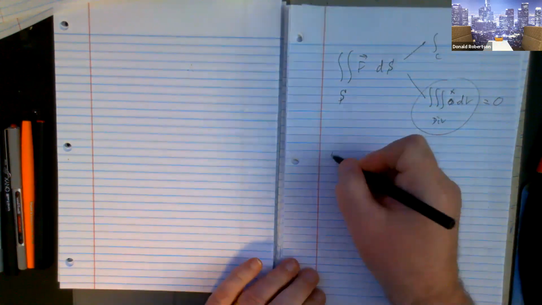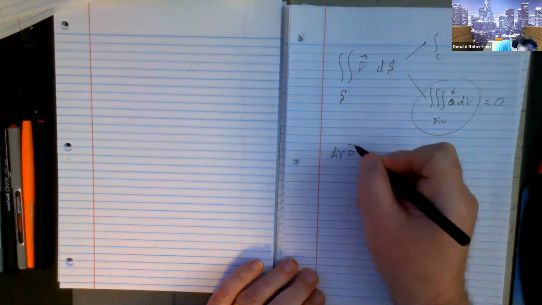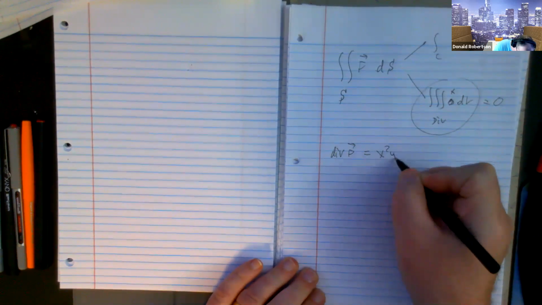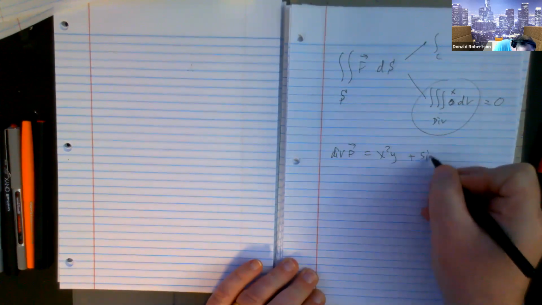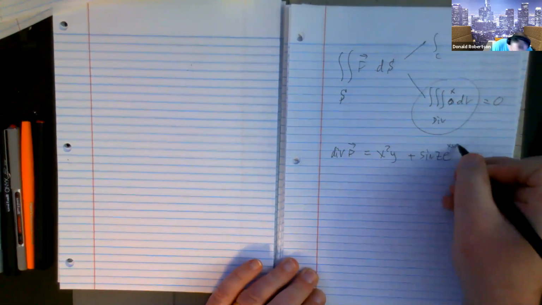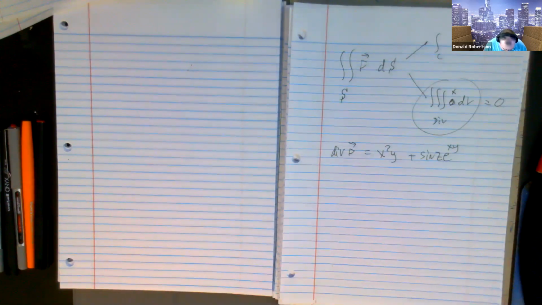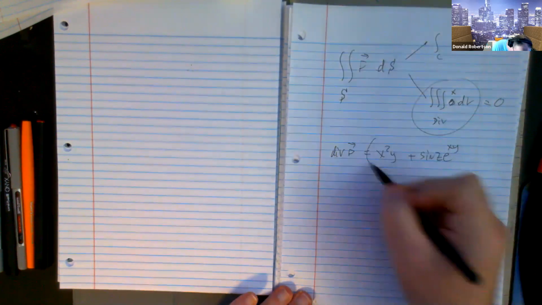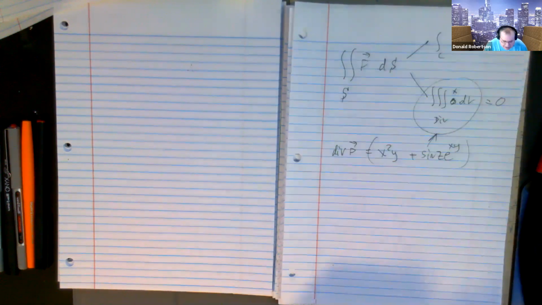So what would be a giveaway that you should use a line integral? A very ugly divergence. If I did divergence and it ended up being x squared y plus sine of z e to the xy, something like that, I'd be less inclined to do that.